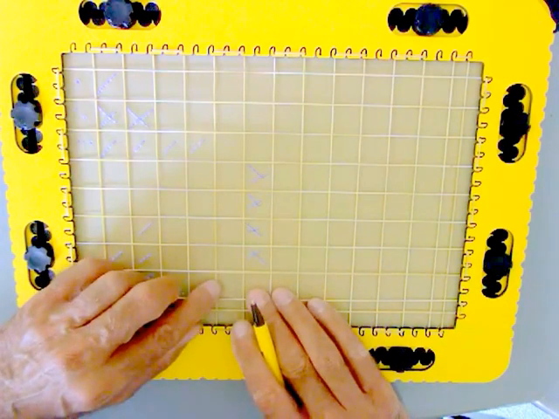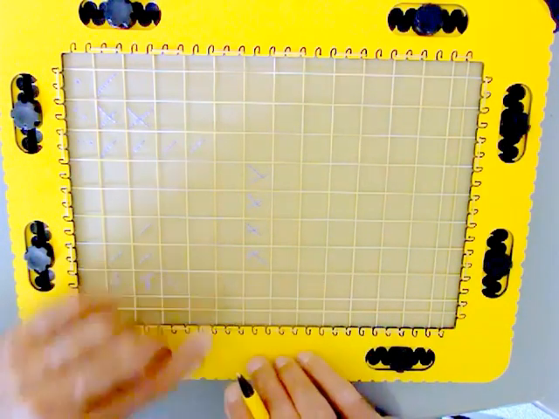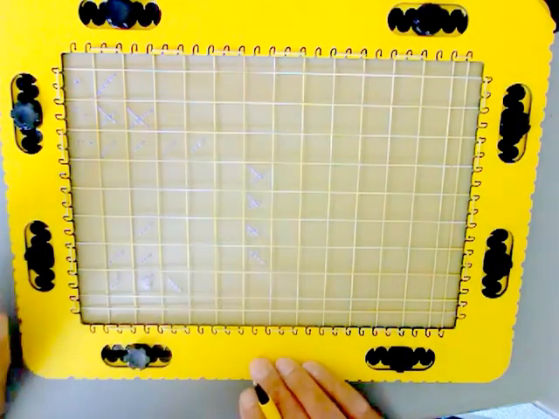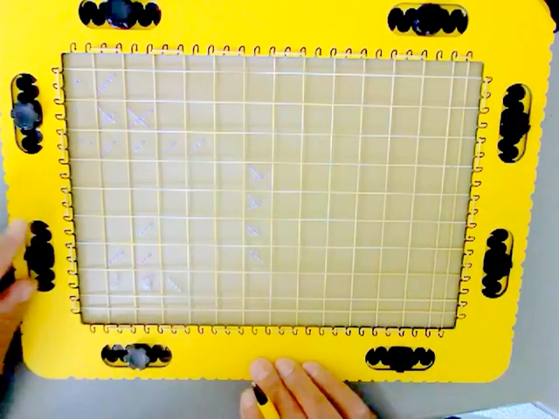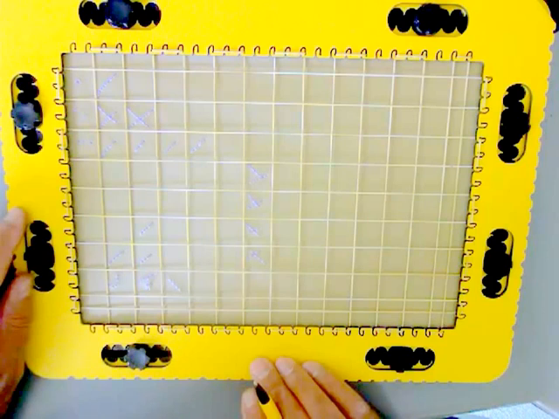So this is a basic fundamental, an easy way of doing some fun and calculating with the GraphGrid.